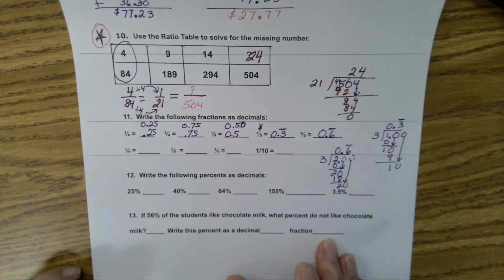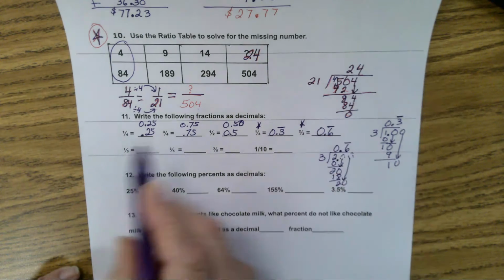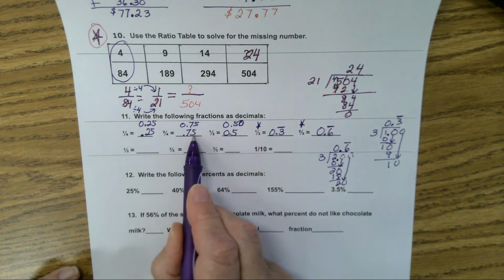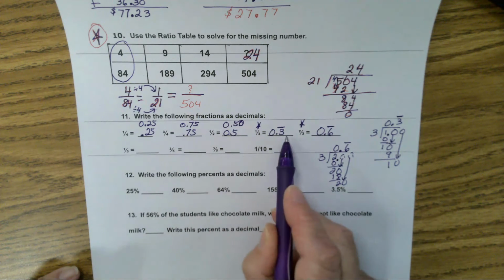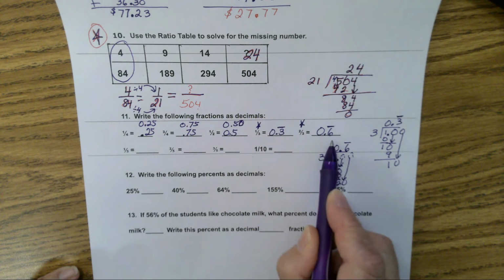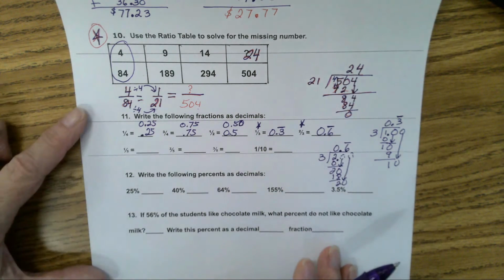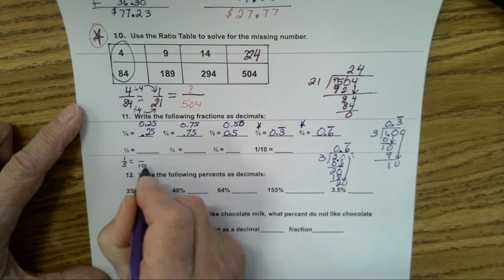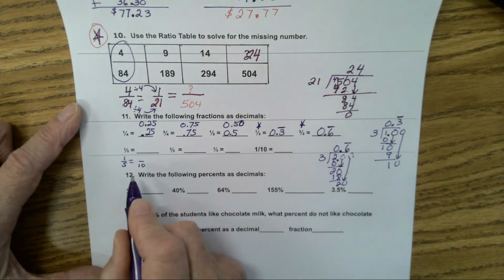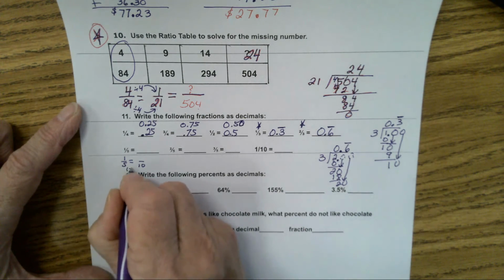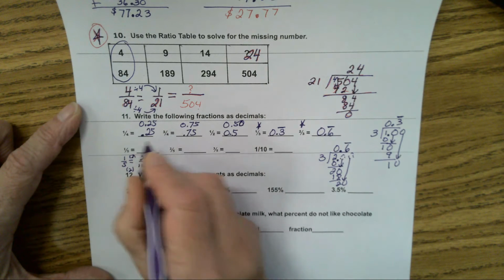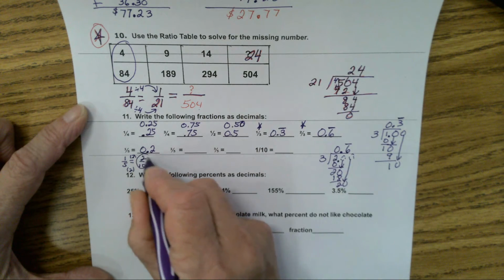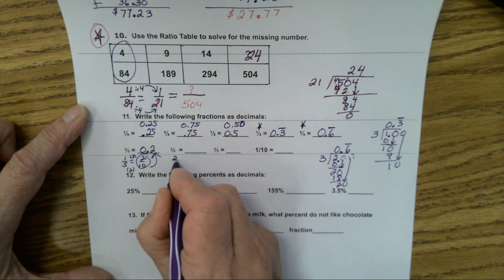But I would really like for you to have these 5 memorized. 1/4 is 25 hundredths. 3/4 is 75 hundredths. 1/2 is 5/10. 1/3 is 3/10 repeating. 2/3 is 6/10 repeating. Now, 1/5. If I can get that over a 10, then I know my decimal. 5 times what is 10? 2. So you get 2/10. And 2/10 as a decimal is 0.2. How do you write 2/10? Like that.